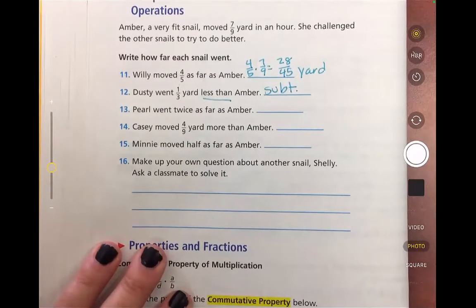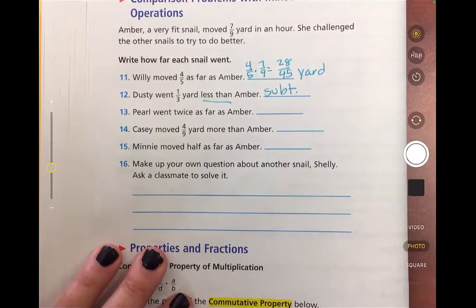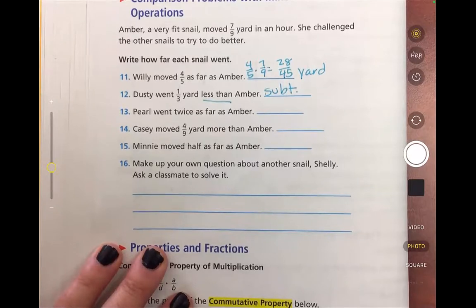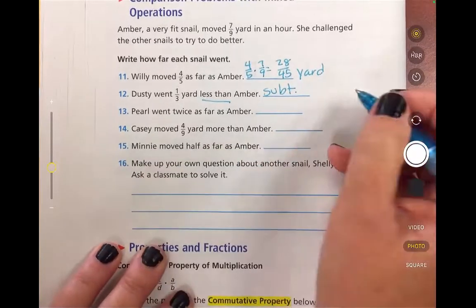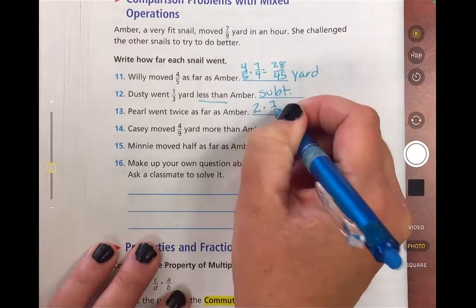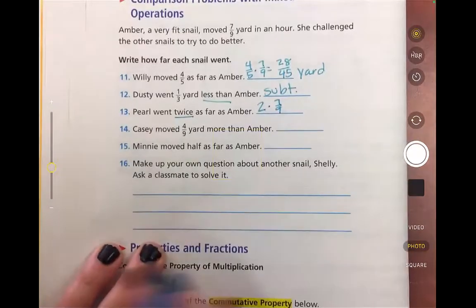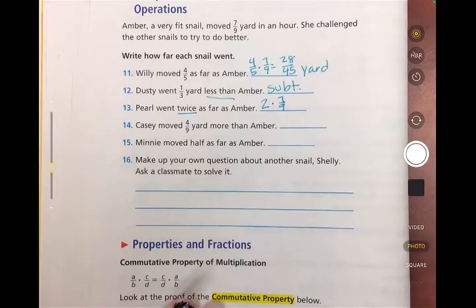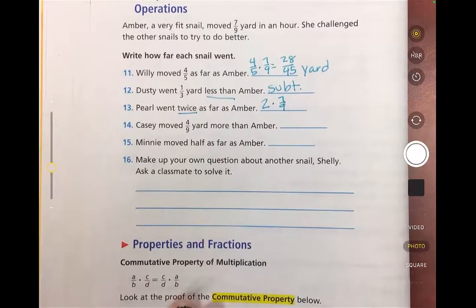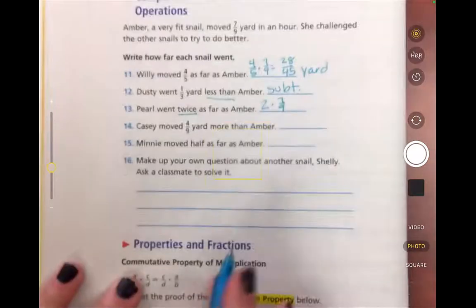Pearl went twice as far as Amber. Multiply. What are we going to multiply by? 2 times 7/9, right? Because twice is 2. Could I have also done addition? Could I have done 7/9 plus 7/9? I could, right? Yes, 7/9 plus 7/9 because that's the same as 2 times 7/9.